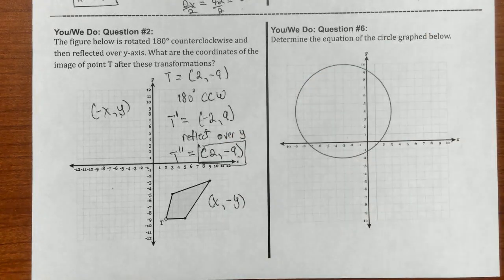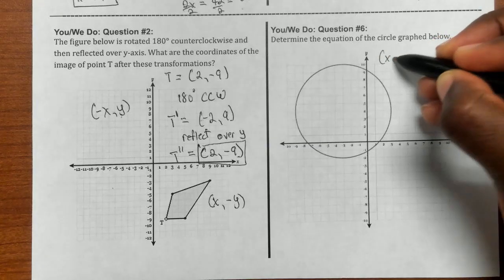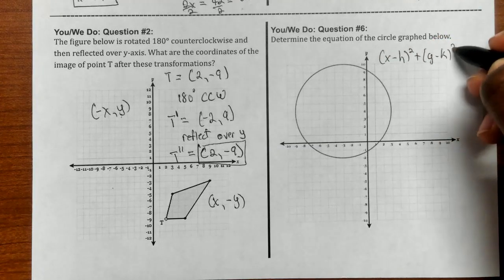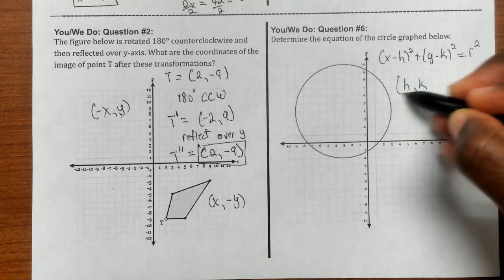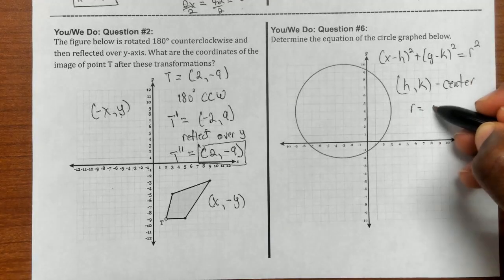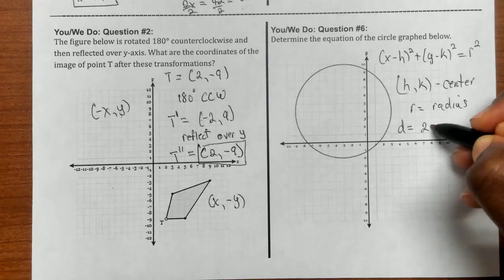Then for the next question, we're trying to write the equation of a circle. The general form is (x - h)² + (y - k)² = r², where (h, k) represents the center and r represents the radius. The diameter is 2r.